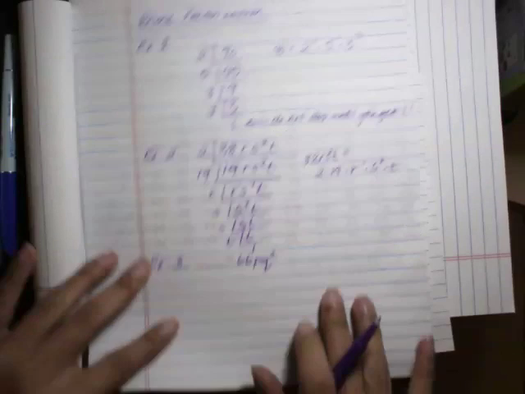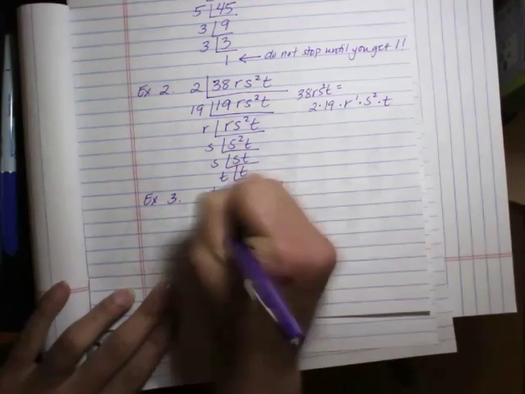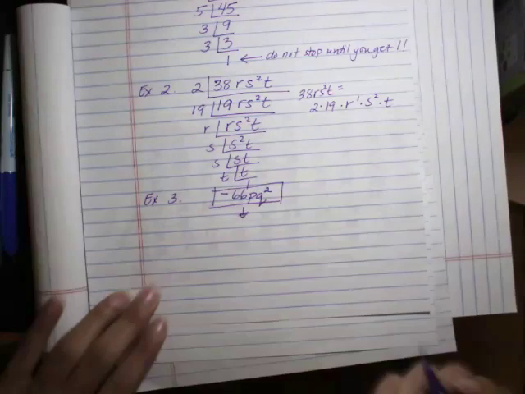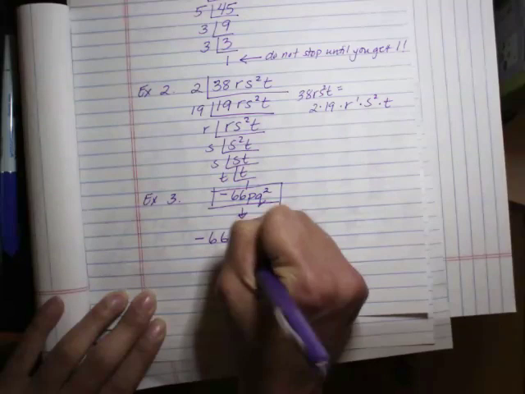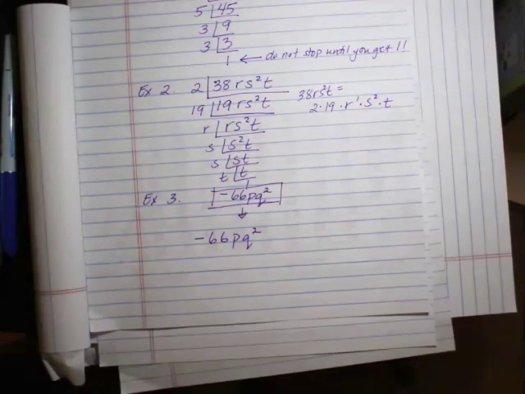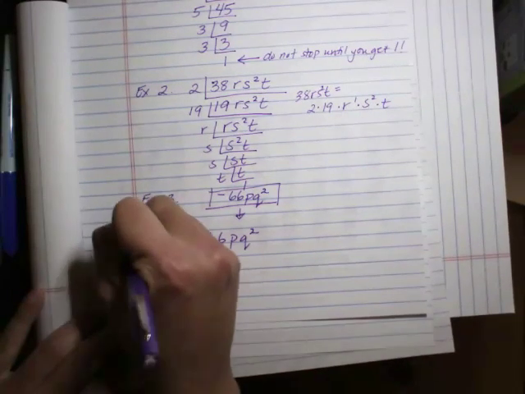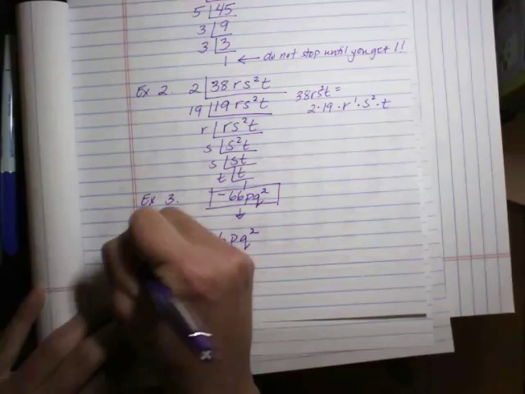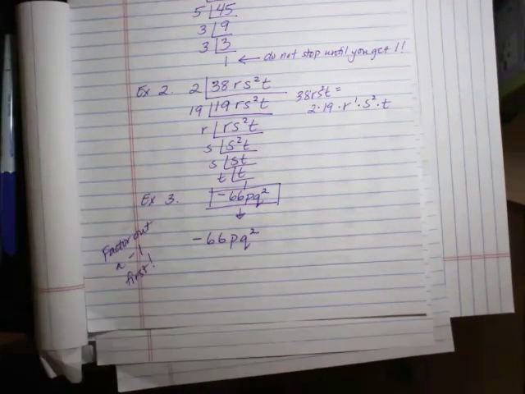Let me move to this third example. See what you can do with this third example. I'm going to move it down a little bit to give us some more space: negative 66pq squared. The key here when you're looking at a negative is to factor out a -1 first. Factor out -1 first. There's your hint, and see what you can do with that.